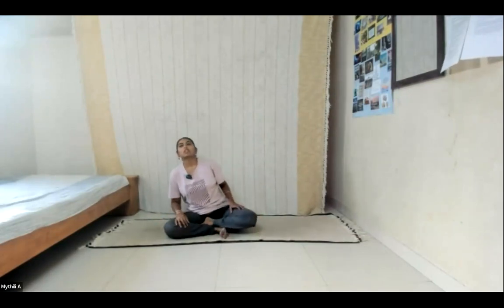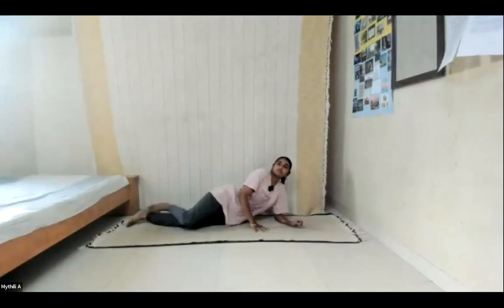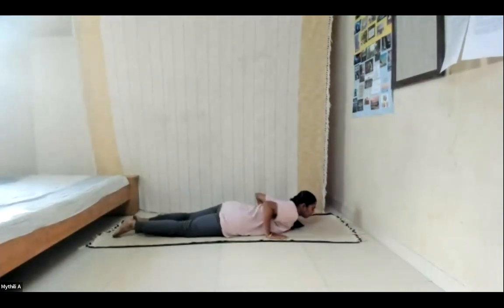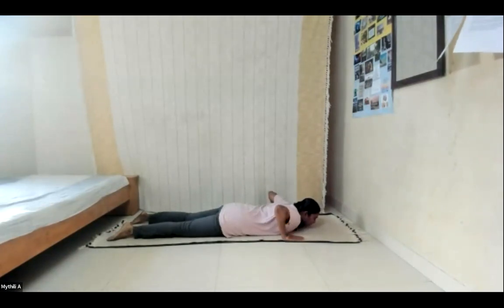Now gently open your eyes. Yes, we will try Bhujangasana again. Again, lie down. Rest your ankles. Now take your hands to the sides of the chest.